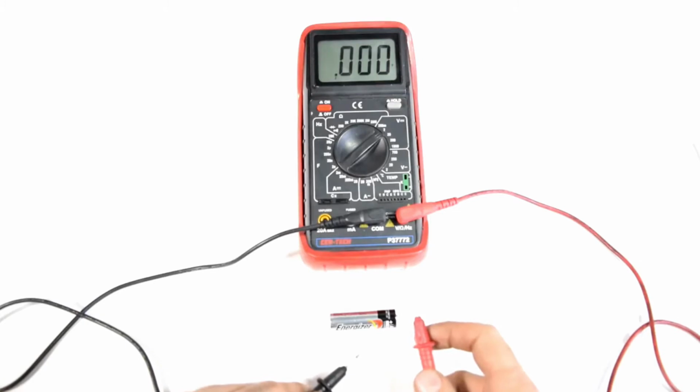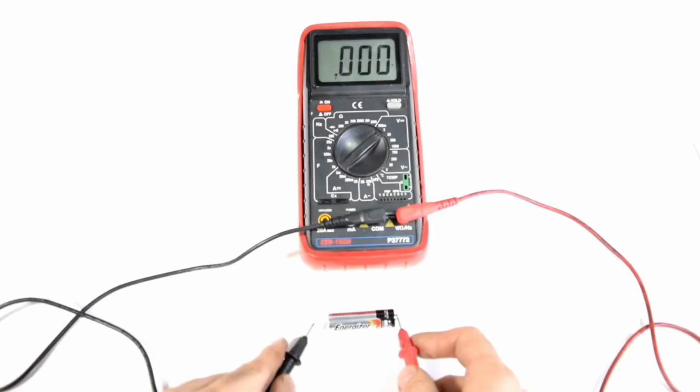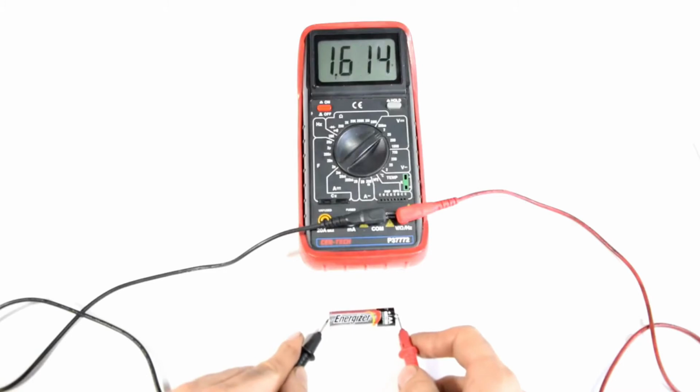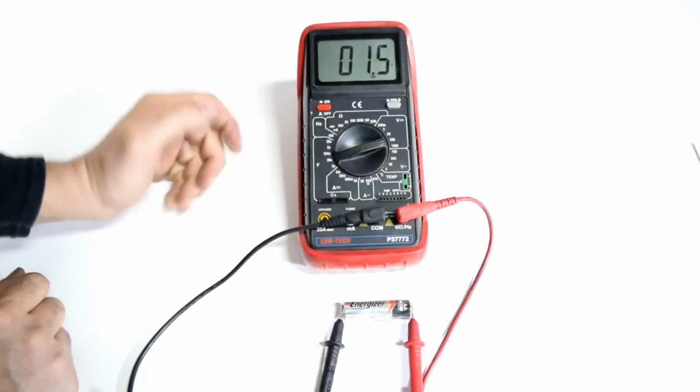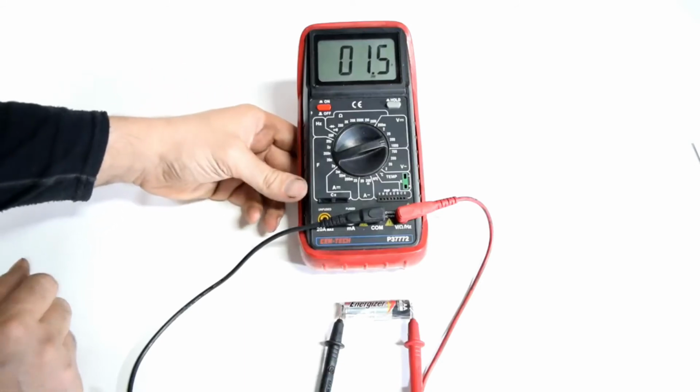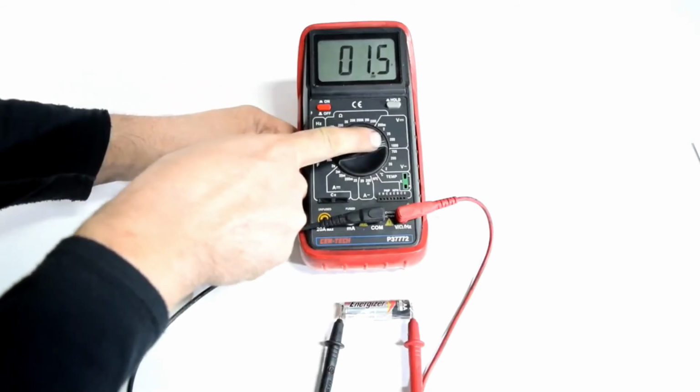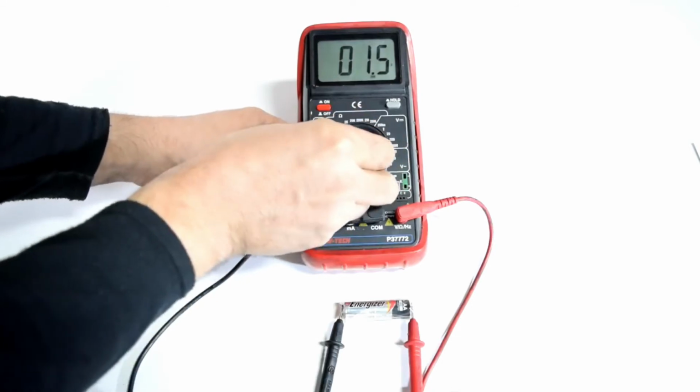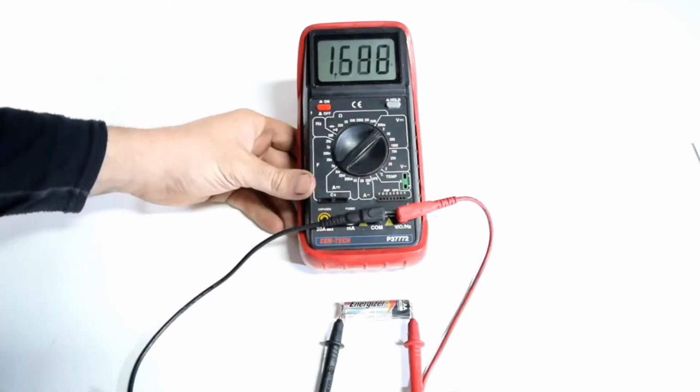Next, we put our positive test lead on the power or positive side of our circuit, and then the ground test lead on the negative or ground side. As you can see, we got 1.6 volts, which means this is a fully charged battery. If you're ever unsure about the amount of voltage you're measuring, you can always start off higher, like we got here on 200, and then come lower to get a more precise reading.